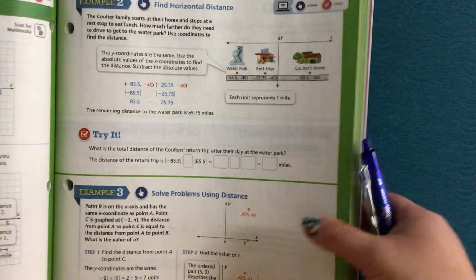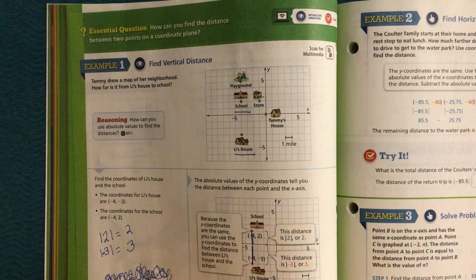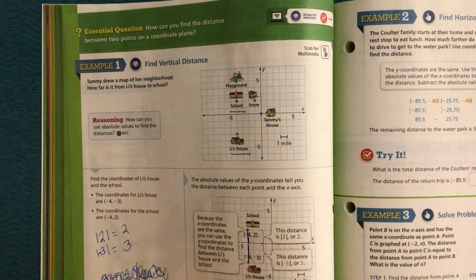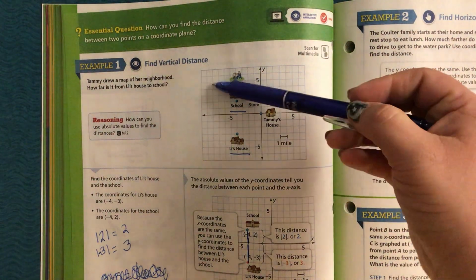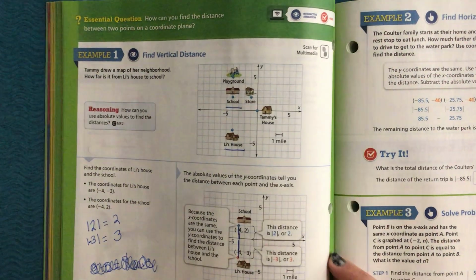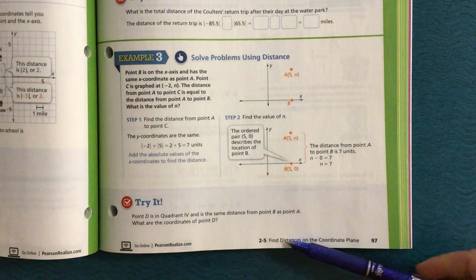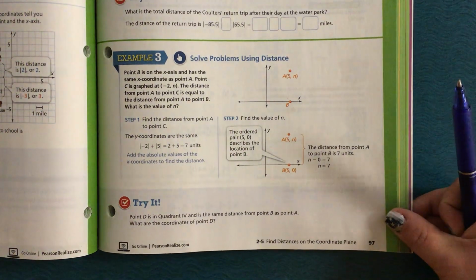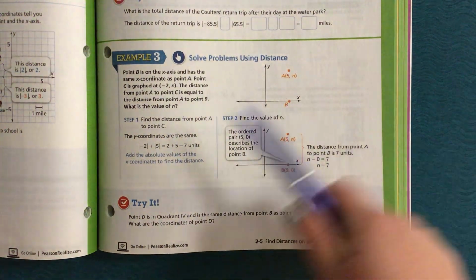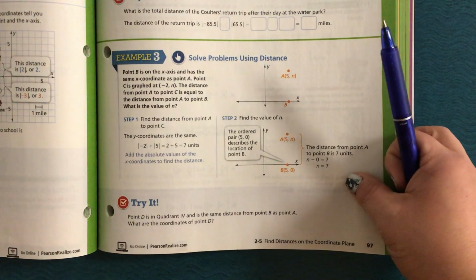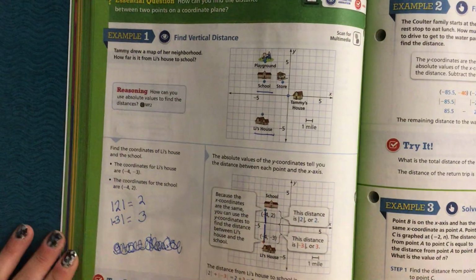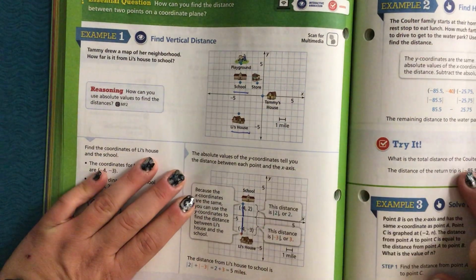All right, so let's take a look at our essential question today. How can you find the distance between 2 points on a coordinate plane? There are 3 ways we can really do this. We can find a vertical distance, we can find a horizontal distance, or we can solve a problem using the distance and maybe having vertical and or horizontal happening, okay? So let's start with our vertical distance.